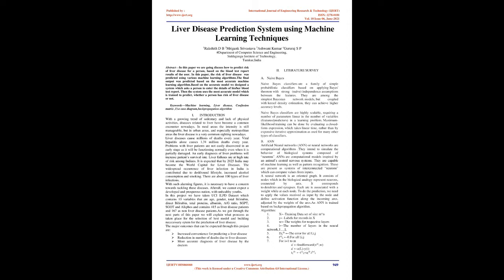Liver diseases cause millions of deaths every year. Viral hepatitis alone causes 1.34 million deaths every year. Problems with liver patients are not easily discovered in an early stage, as it will be functioning normally even when it is partially damaged. An early diagnosis of liver problems will increase patients' survival rate. Liver failures are at high rate of risk among Indians. It is expected that by 2025 India may become the world capital for liver diseases.